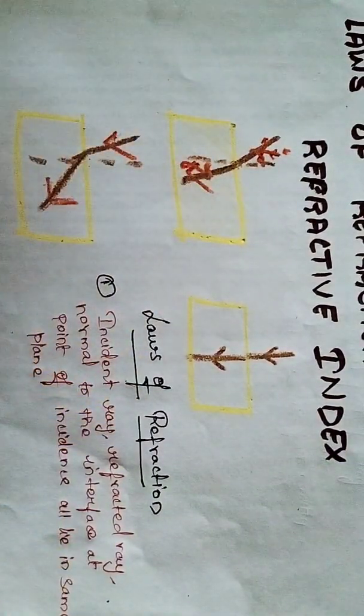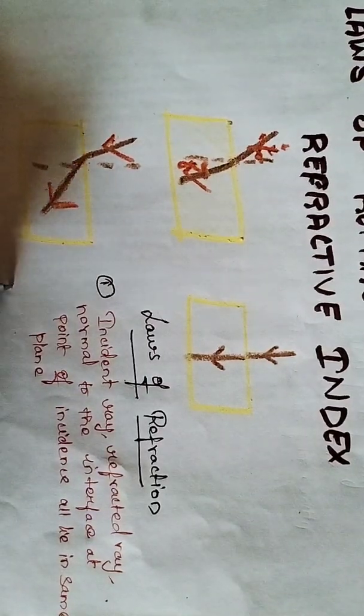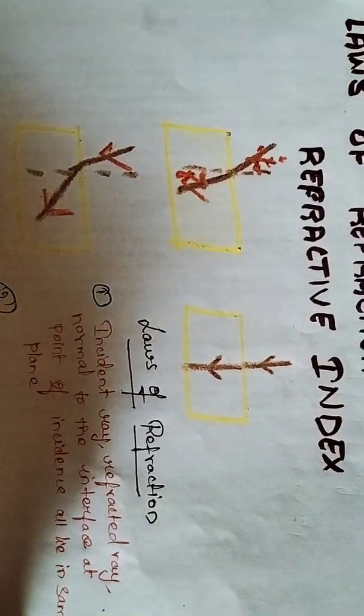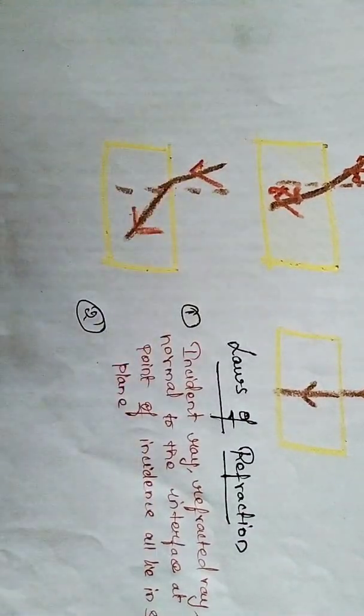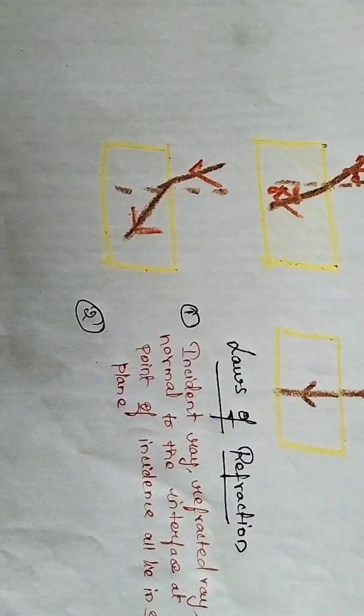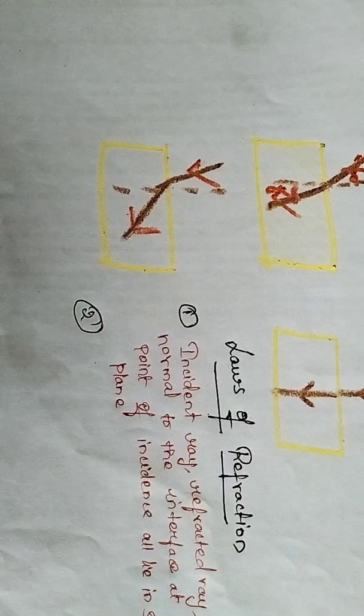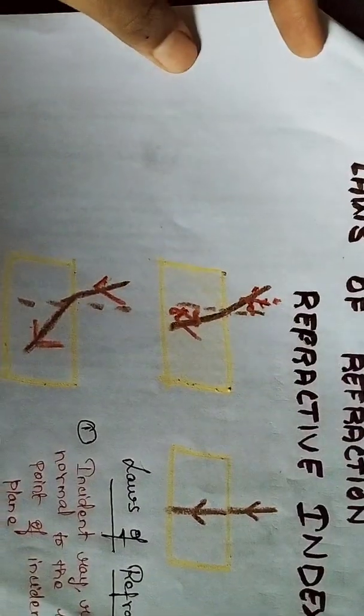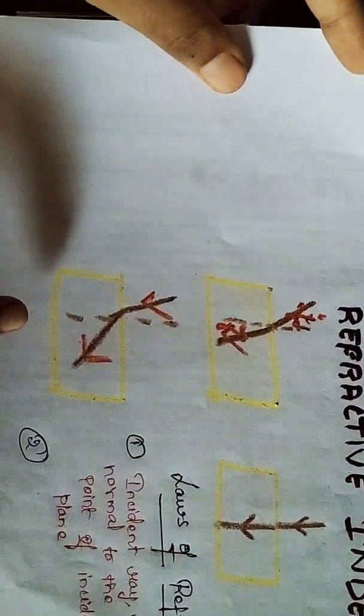Clear, children? Next, it is the second law. Now we are moving into the second law. The second law is the important one in the case of refraction. The ratio of the sine of the angle of incidence and the sine of the angle of refraction is constant for a given pair of media. What is sine? I will explain over here.